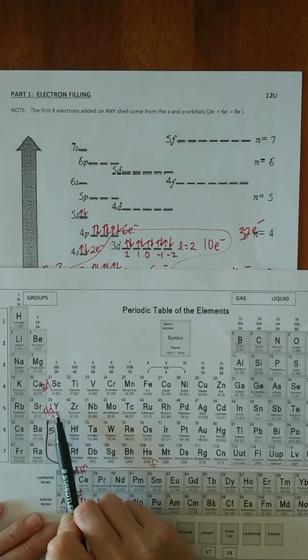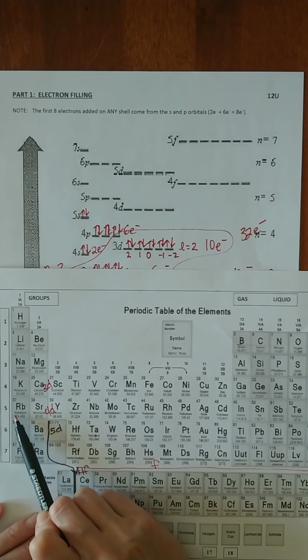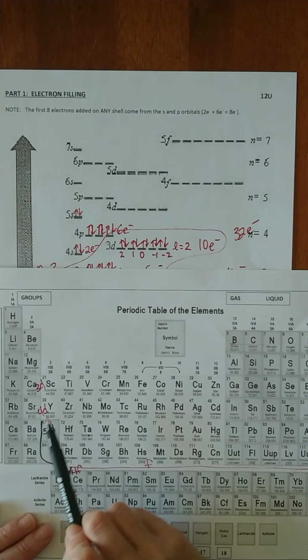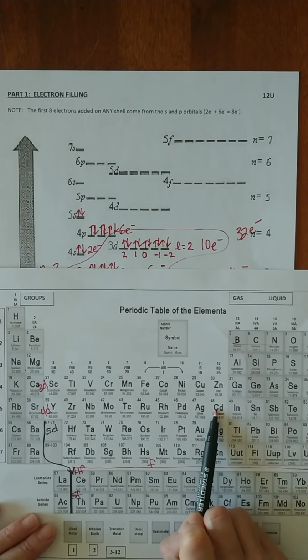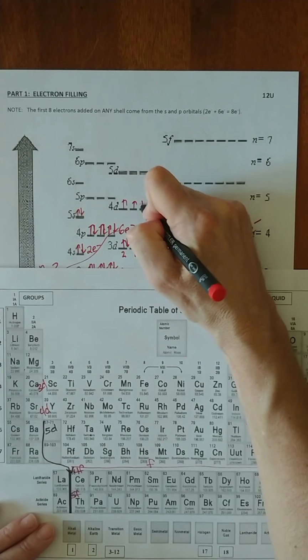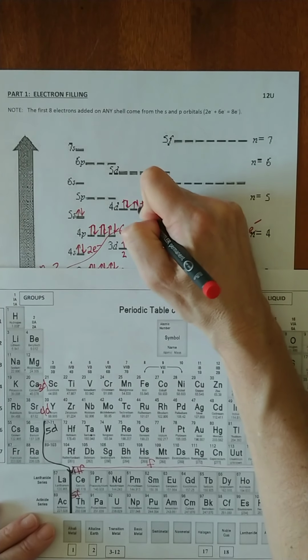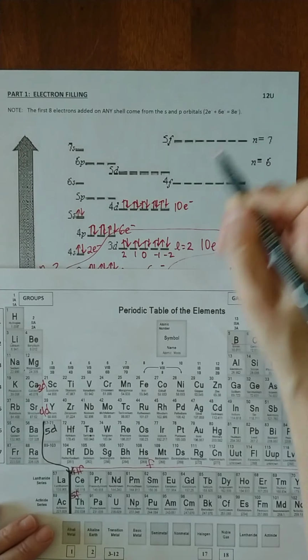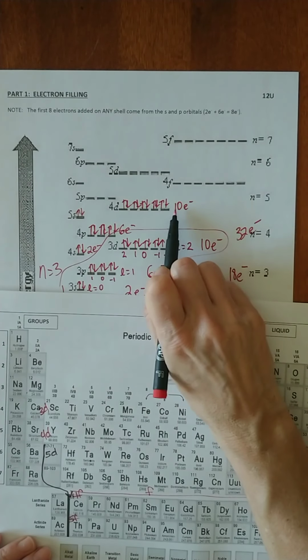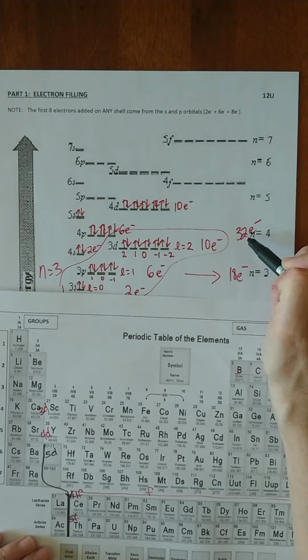lower energy shell, but actually a 4D has more energy than a 5S because it's a higher orbital, because Ds are higher than an S. So we're going to put in all 10, so 5, and then pair up, and now we have 10 electrons. So we have 2, 6, 10, that's 18, but we still need 32.